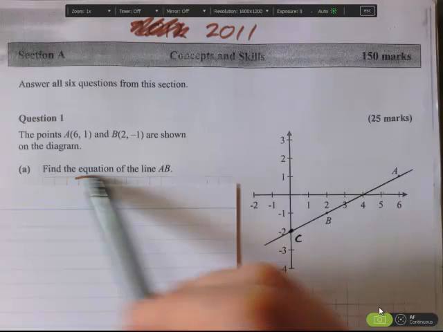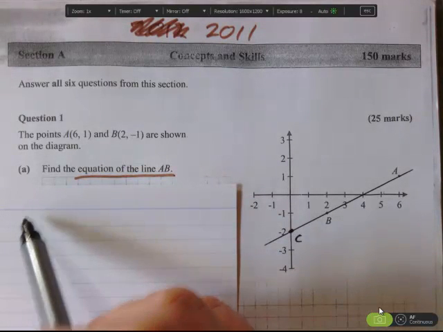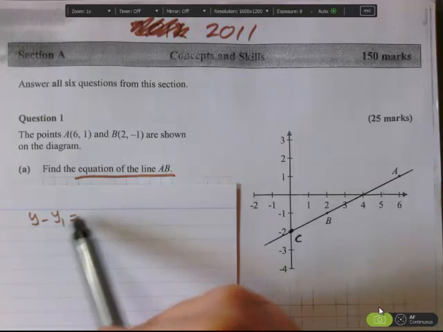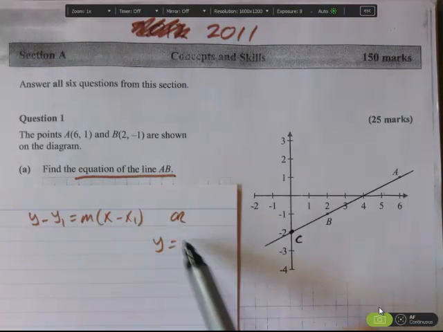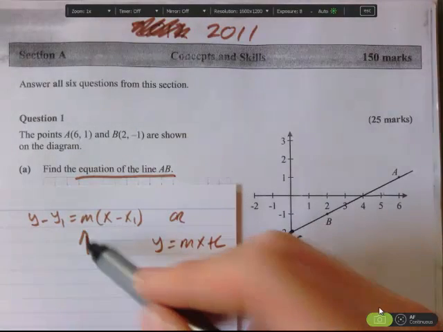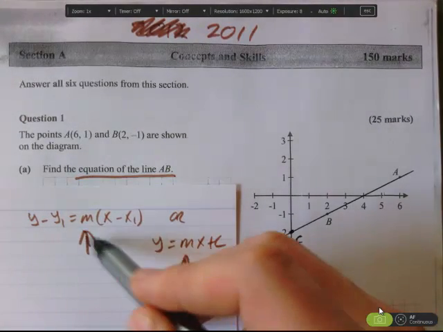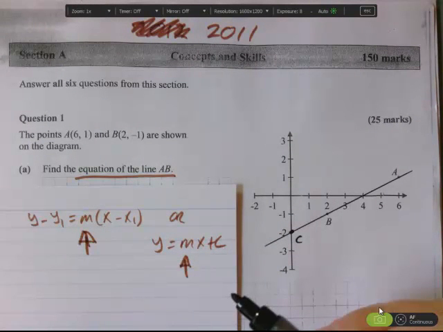When we see the equation of the line AB, you should be thinking that there are 2 ways that you can tackle this. y minus y1 is equal to m(x minus x1), or y is equal to mx plus c. So that's what should pop into your head. Either way, you can see here for both methods, you're going to have to calculate the slope anyway. All right. So that's what I'm going to start by doing.